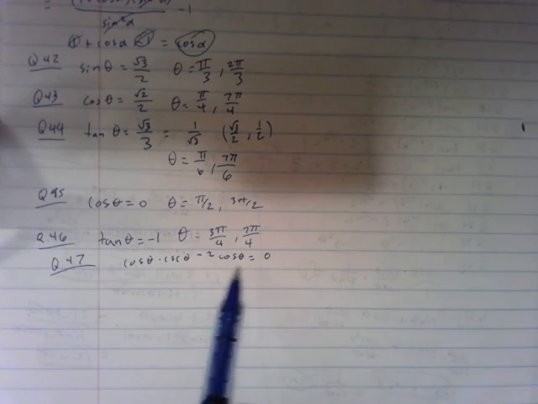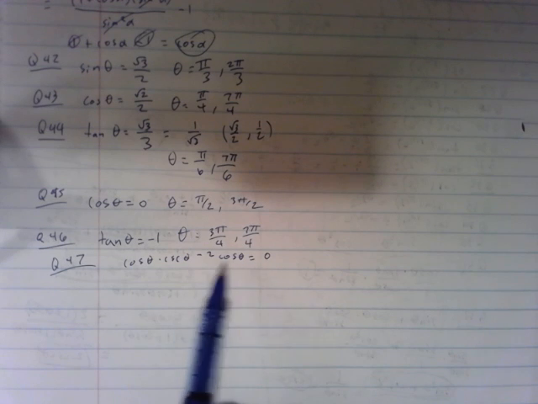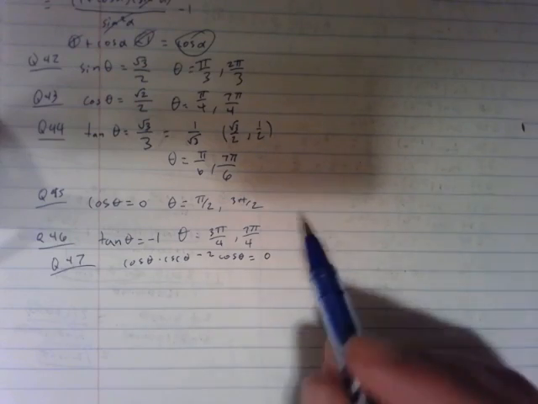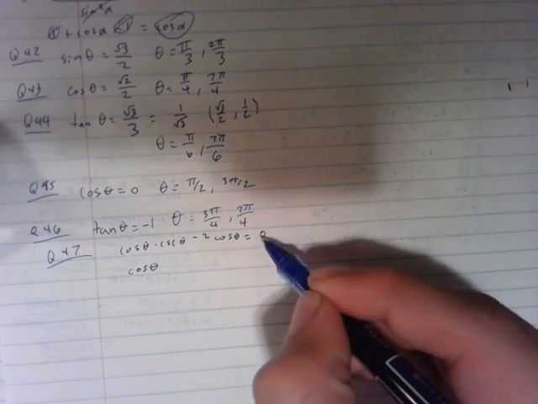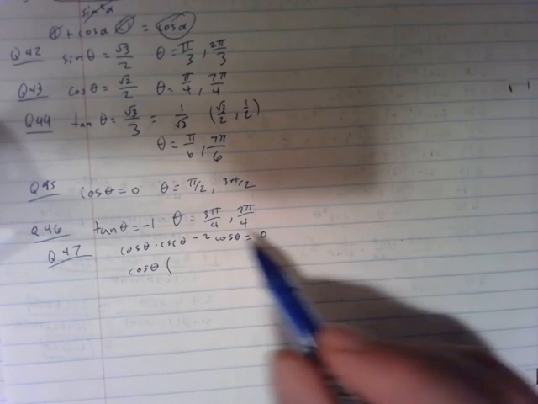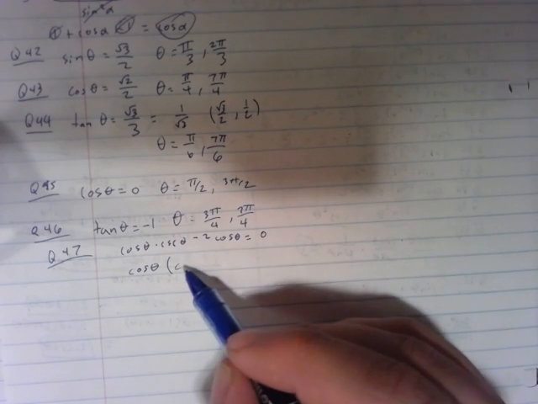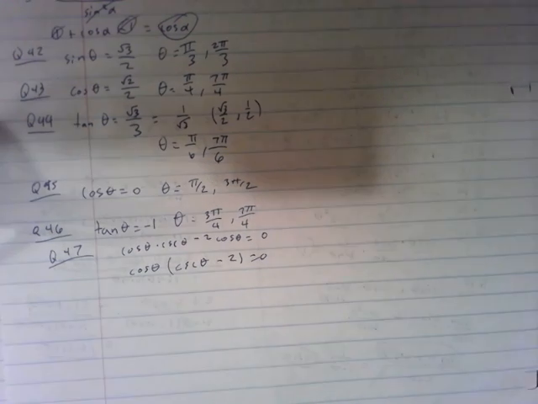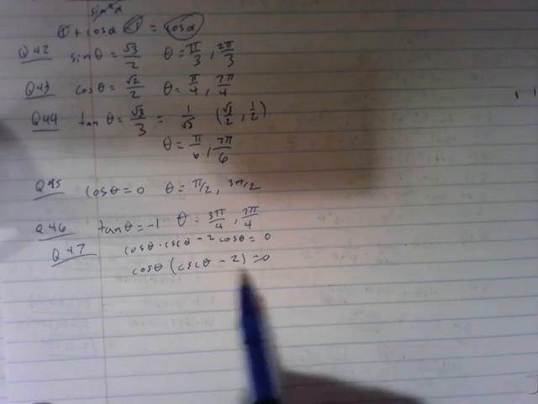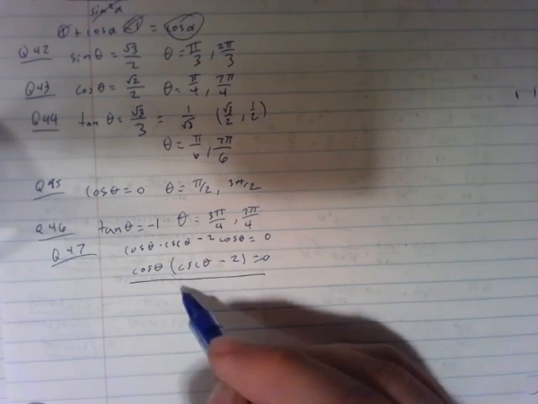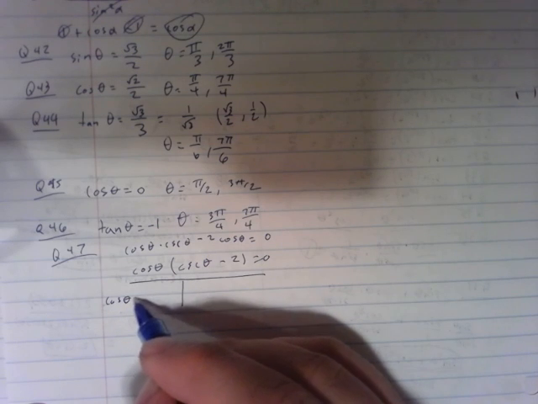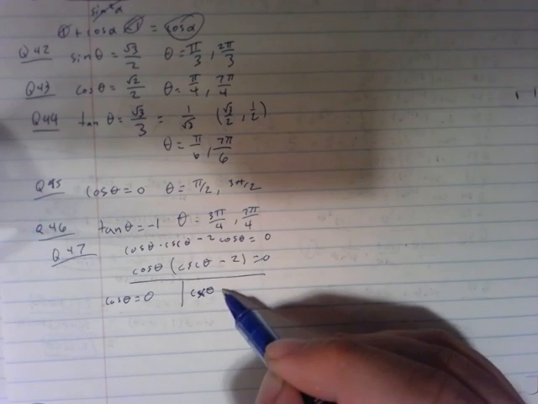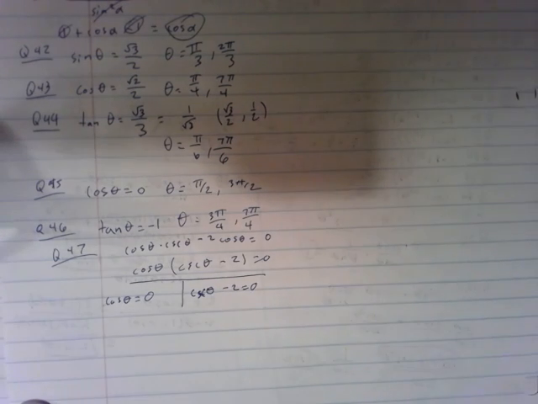Whenever you see a trig equation, always try and see if you can factor anything in the beginning. This has cosine theta here. This has cosine theta, so you can factor a cosine theta. Always try and factor, especially if it's equal to 0. So cosine theta, and then here we have cosecant of theta minus 2 equals 0. Okay, that's nice. Now we can use a zero product property from algebra. So now we have cosine theta equals 0, and then cosecant theta minus 2 equals 0.